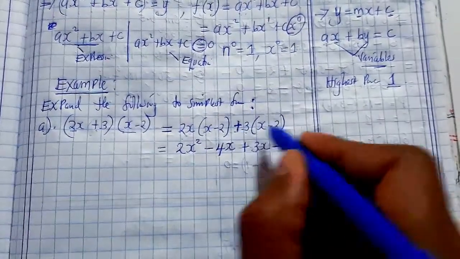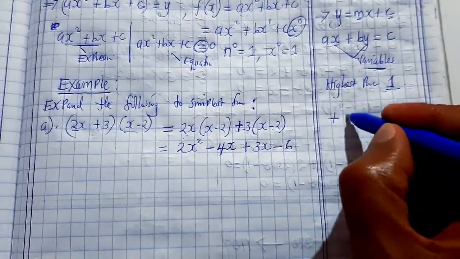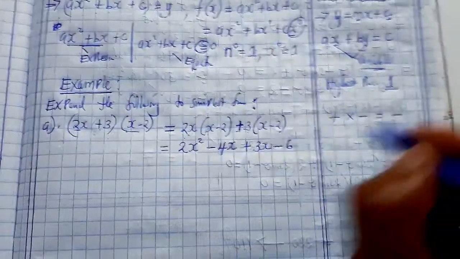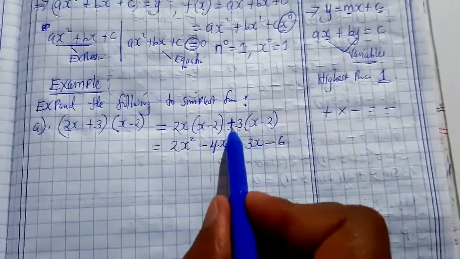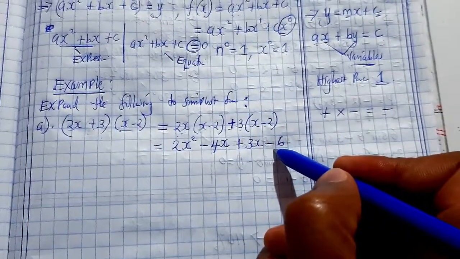Remember, positive multiplied by a negative, remember, will always give us a negative. And that's why positive 3 multiplied by negative 2 will give us negative 6.